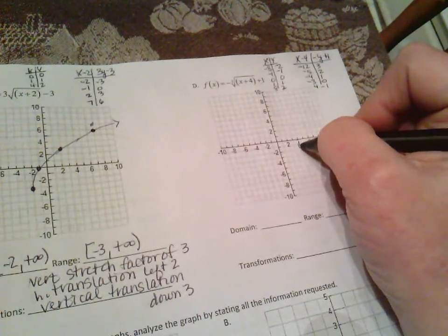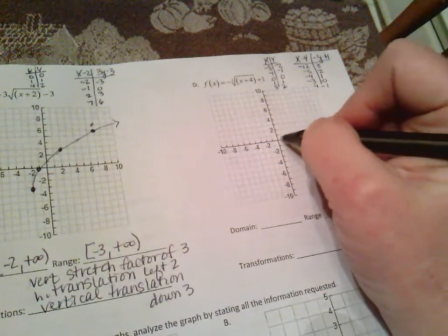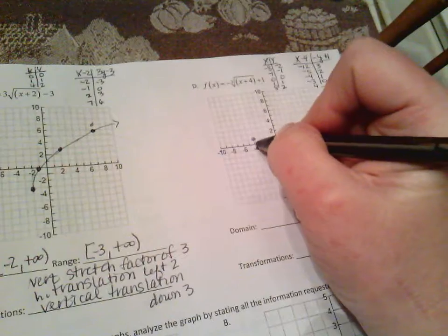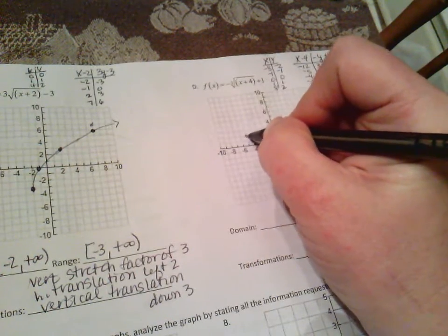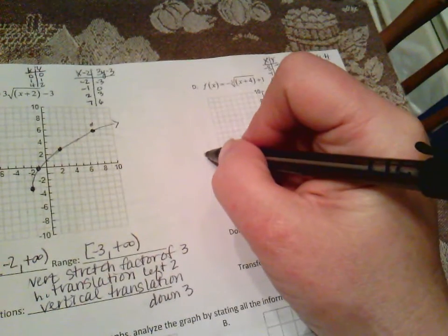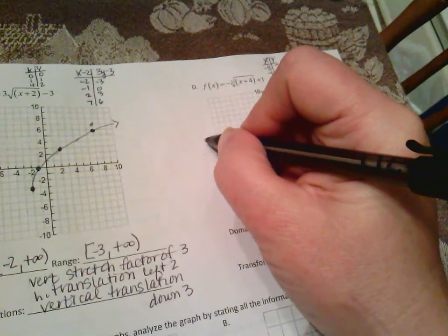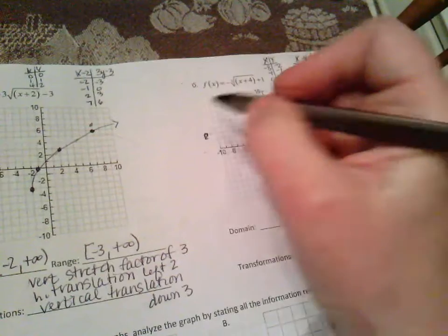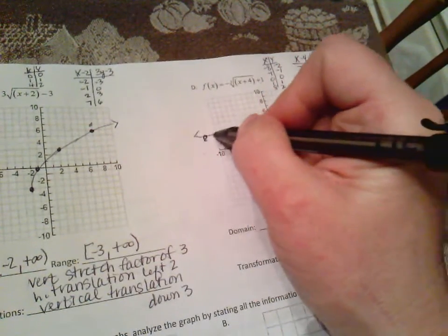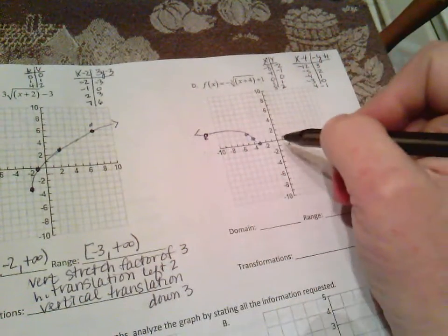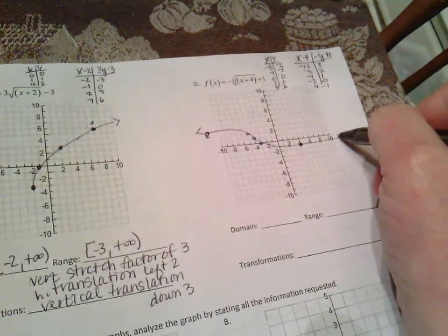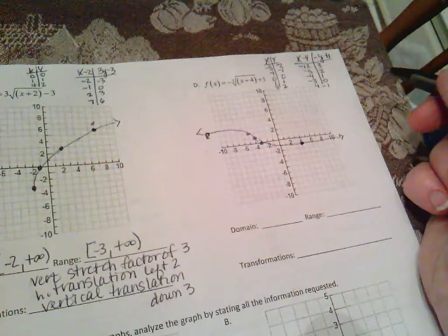4, negative 1, negative 3, 0. Negative 4, 1. Negative 5, 2. And then negative 12 will be about here, and it's up at 3. Right here. All right, so we're going to connect them. Trying to get it to go through. Notice it's going forever and ever in both directions.